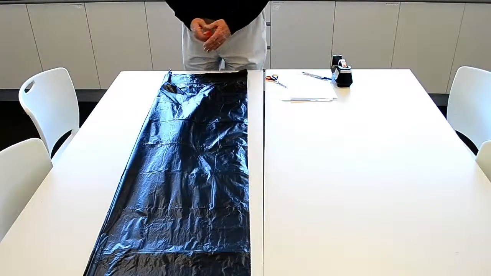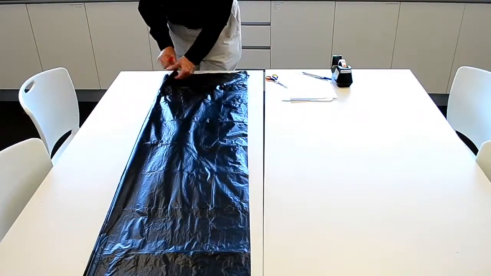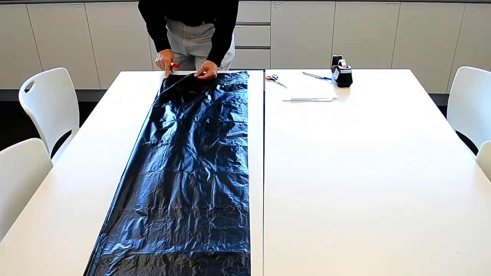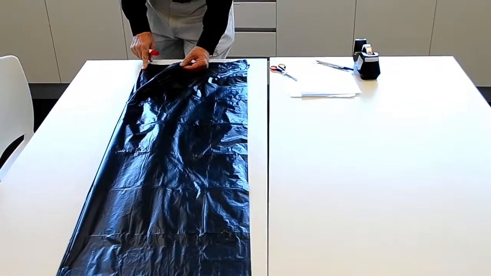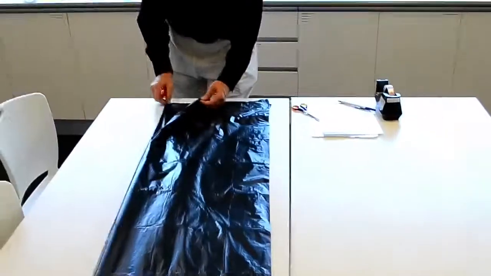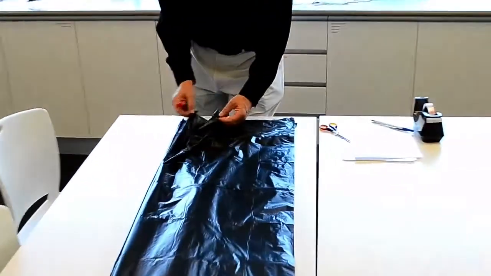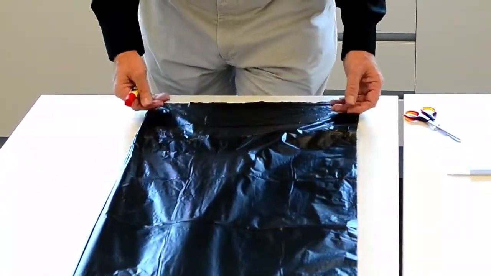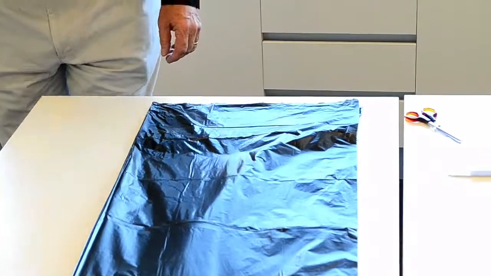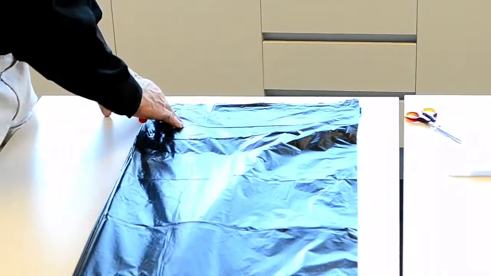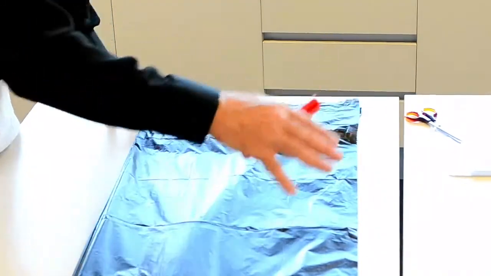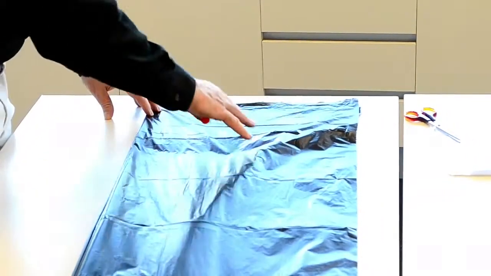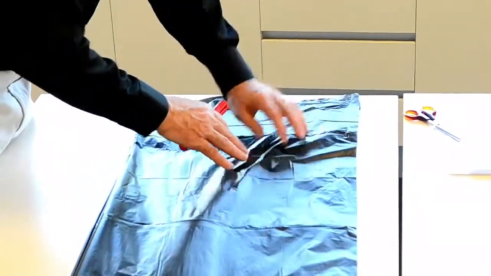So what we now do is make sure that the folded edge is aligned, one on top of the other. 1, 2, 3, 4. And then, starting from the fold side, we need to draw a shape that gives us the rounded profile of the balloon, what will eventually be a balloon.